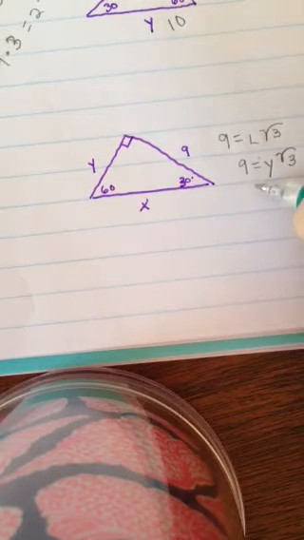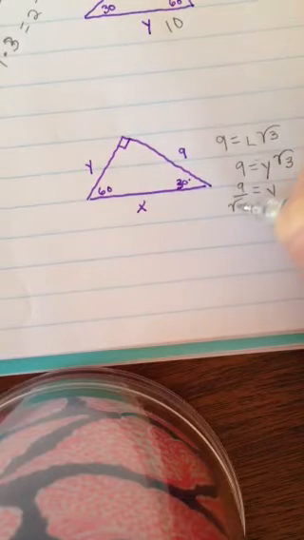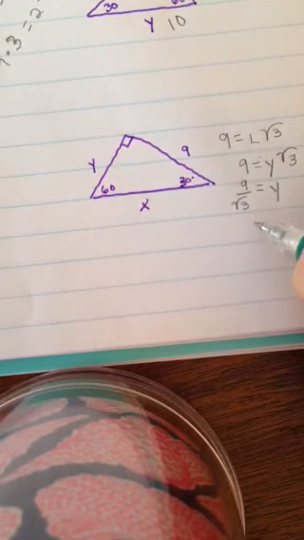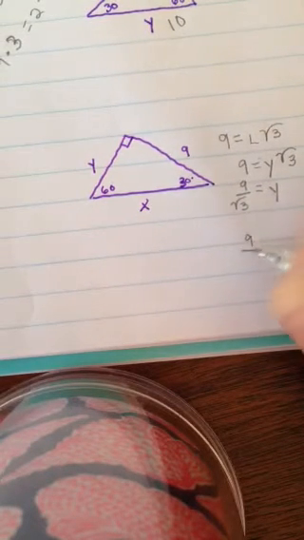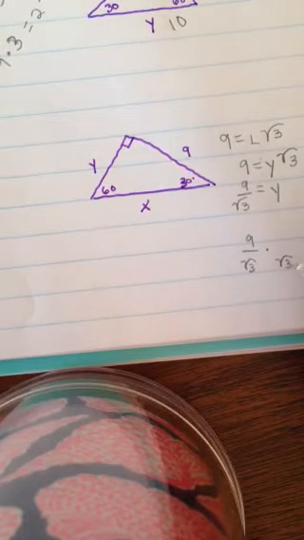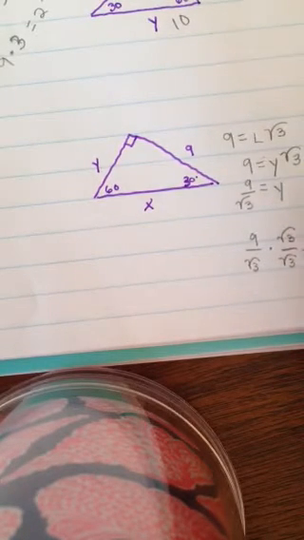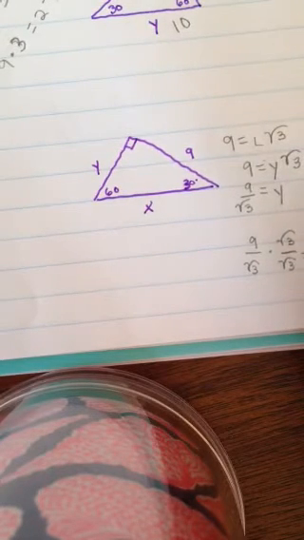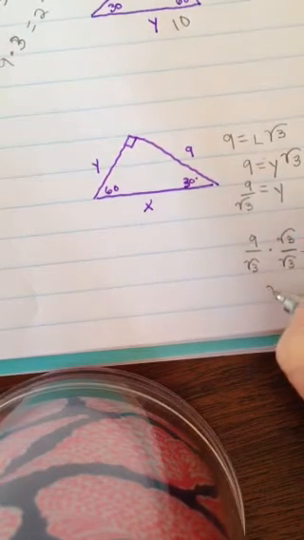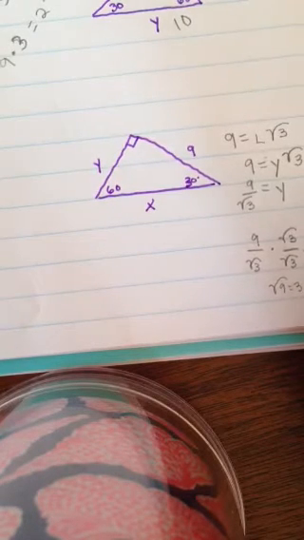We need to get y alone by dividing both sides by radical 3. So we're going to say 9 divided by radical 3. And with what I taught you in the first video, that means that we say 9 over radical 3 times radical 3 over radical 3, to get rid of the radical 3 on the bottom, because whatever we do to the bottom, we must also do to the top. So we have 9 radical 3 over 3, because radical 3 times radical 3 is radical 9, and the square root of 9 is simply equal to 3. That's how we got that.